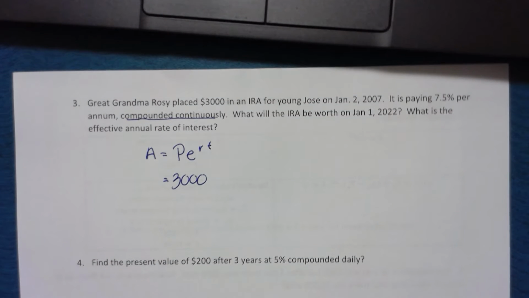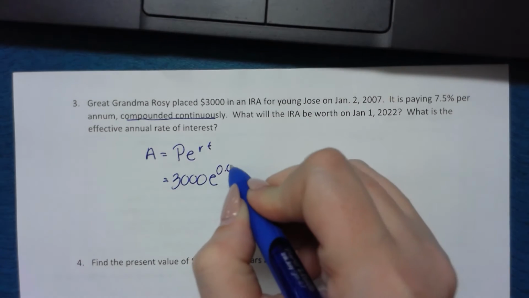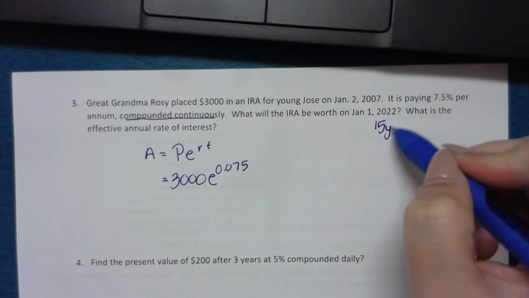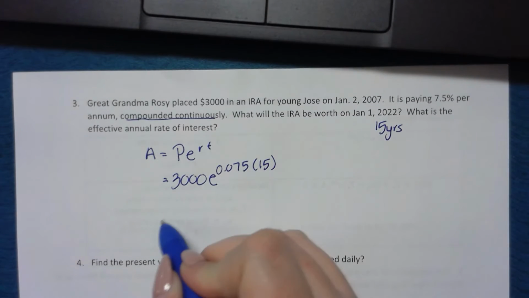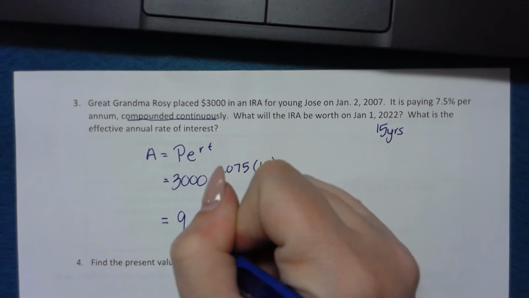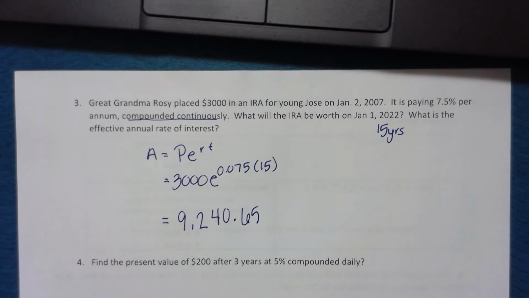She went to the bank and placed $3,000 in it. The rate was 7.5%. Okay, now to go from 2007 to 2022, that would be 15 years, so the time is 15. So plug that into our calculators. So she now has 9,240.65, right? So that grew a lot in 15 years. Even though Great Grandma Rosie only put $3,000 into an IRA, in 15 years, Jose could have that much money, right? So it grew by almost $6,000.